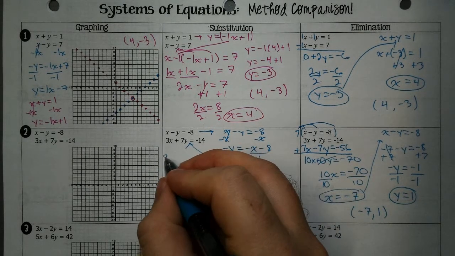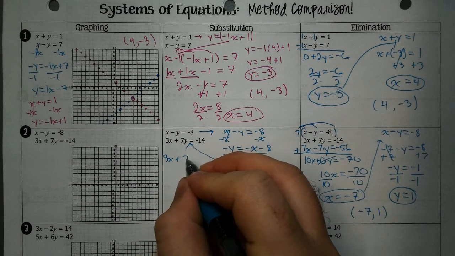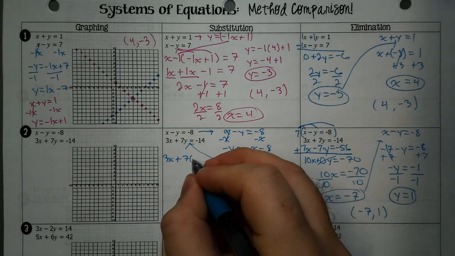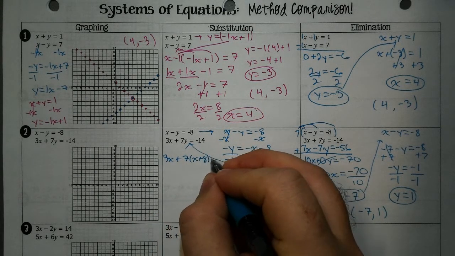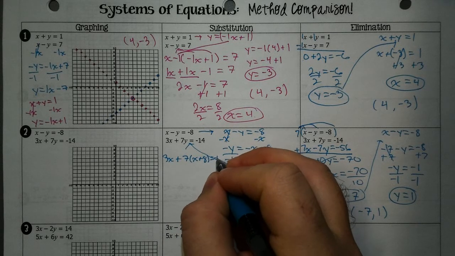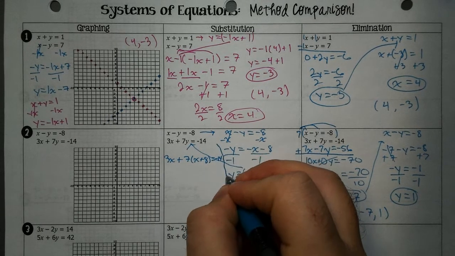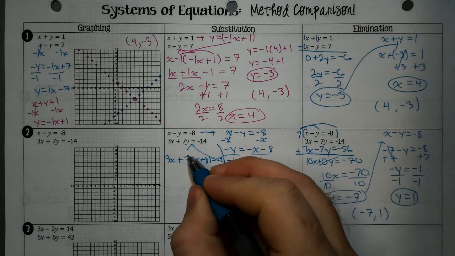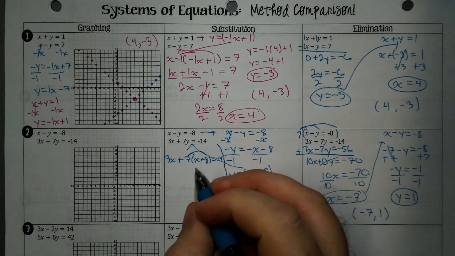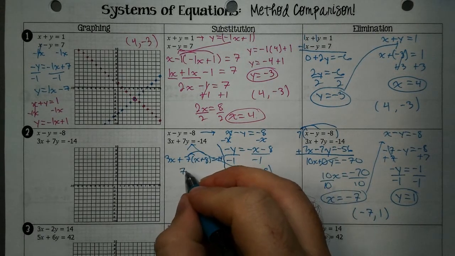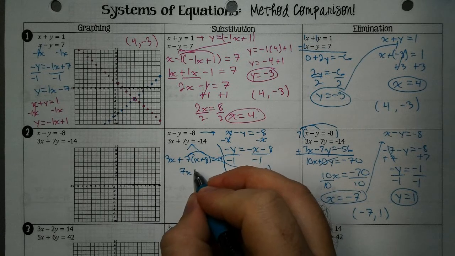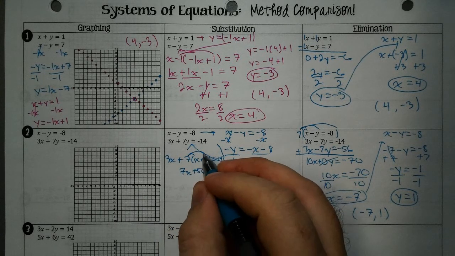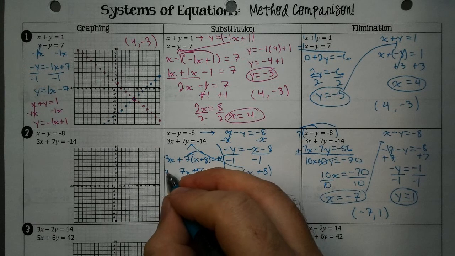So I've got 3x plus 7, parentheses, x plus 8 equals -14. Sorry, I kind of ran out of room there, but we'll make do. Distribute. 7 times x is 7x. 7 times 8 is 56. Now bring everything else down.